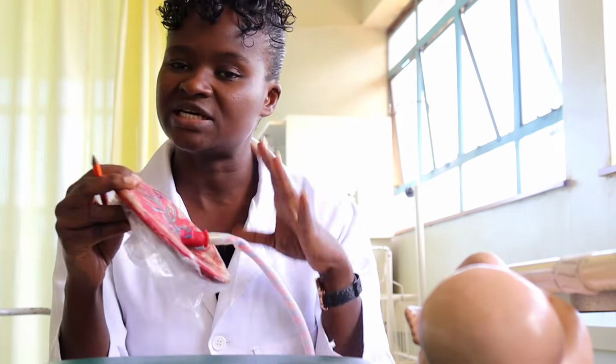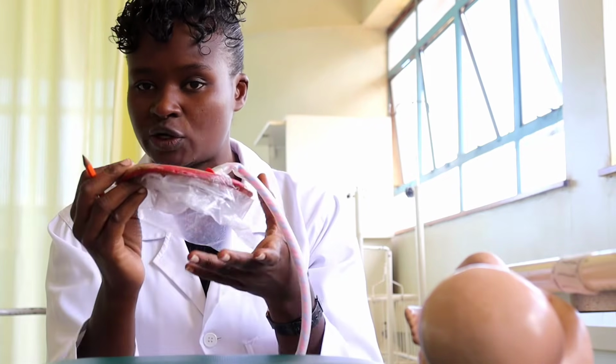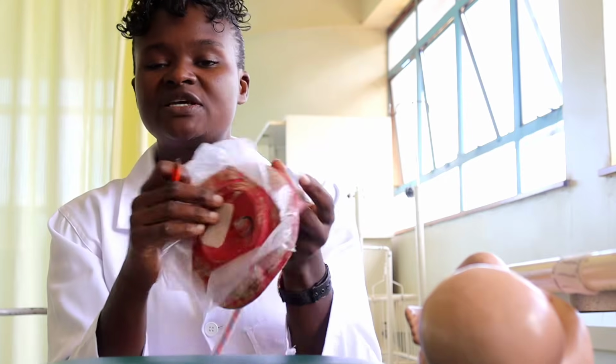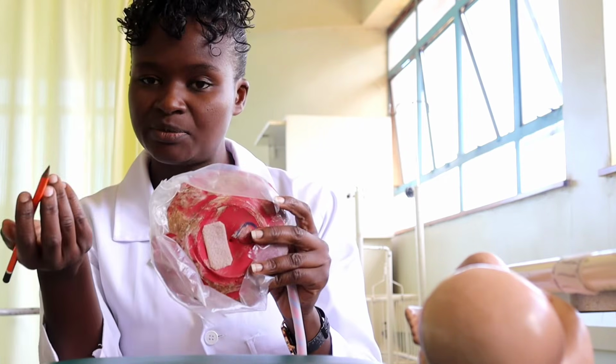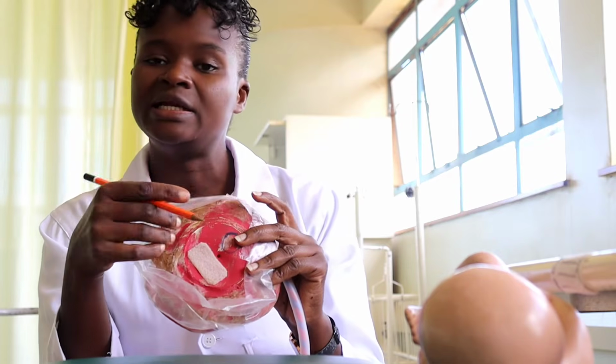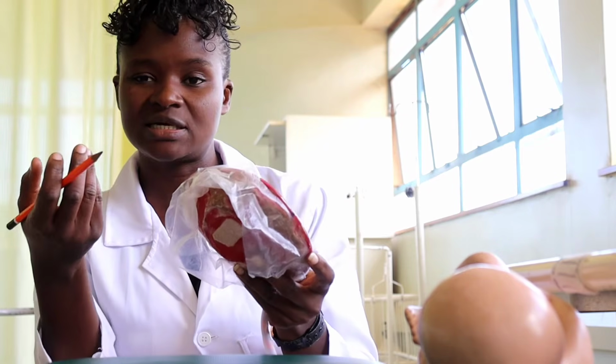Then we have the one that I've just spoken about, the filamentous insertion of the cord, whereby the blood vessels run through the membranes. Because they run through the membranes, they can easily rupture and cause excessive bleeding, leading us to a condition called vasa previa.